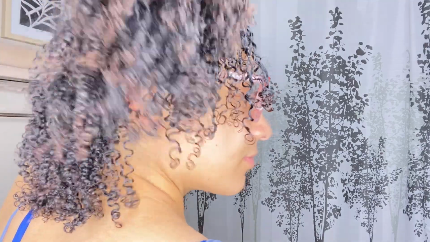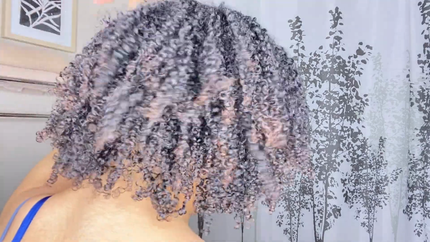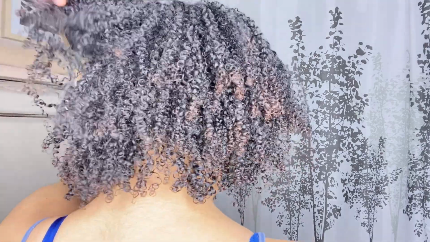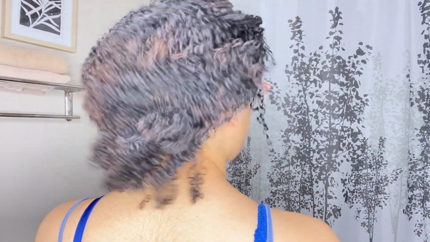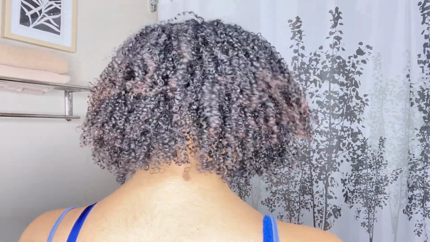Okay guys, so we are all done. My hair looks so good. I absolutely love the way it came out. I do this method every single time I wear my hair curly. It never fails. It works every time for me. I love it so much.